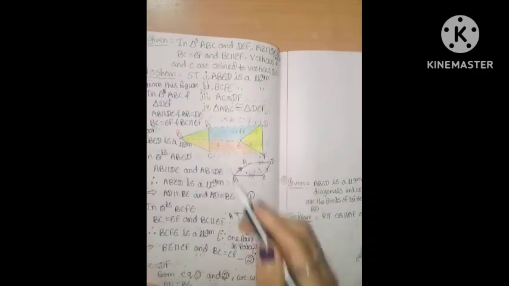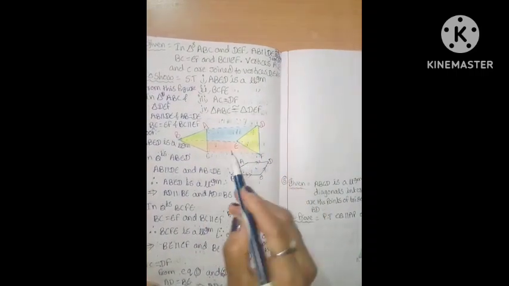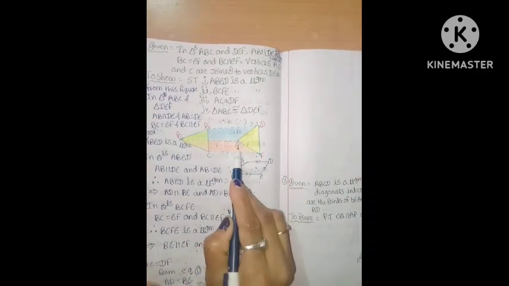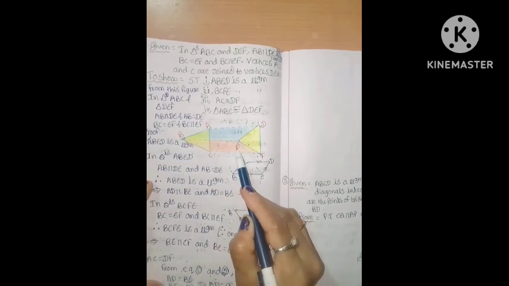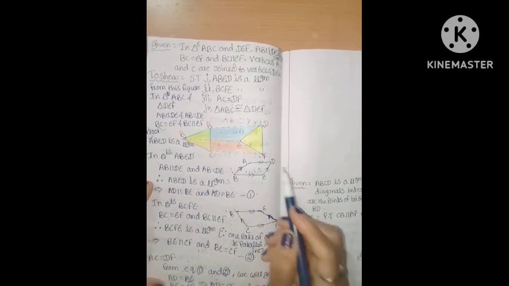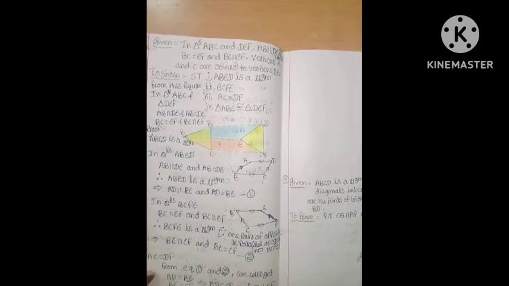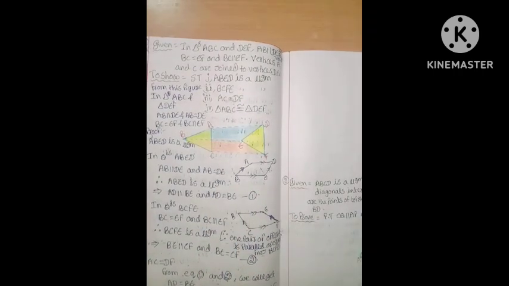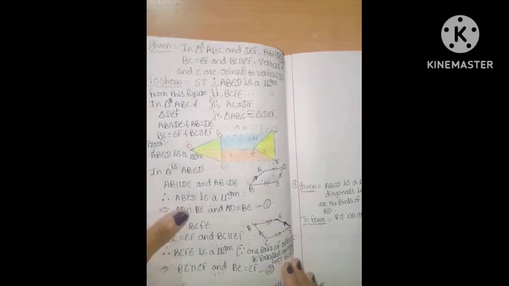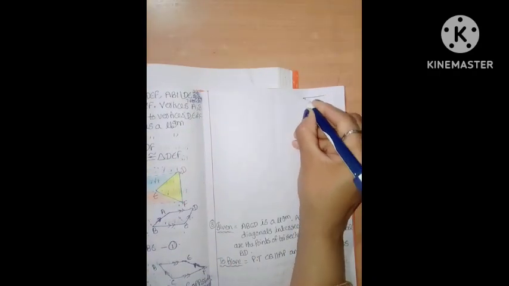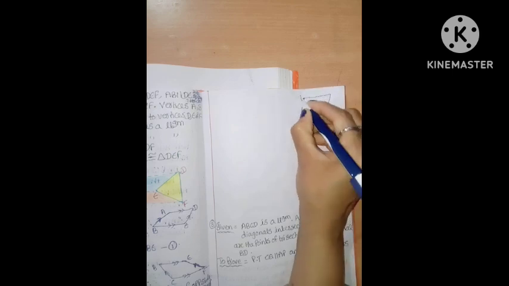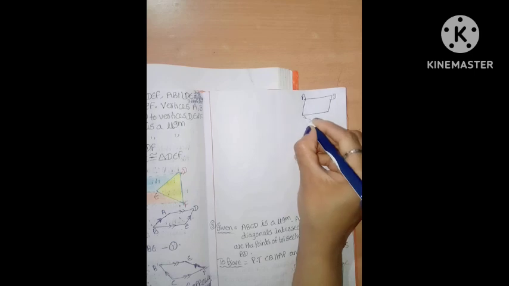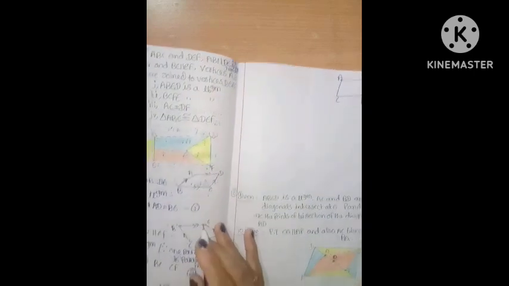AD is parallel to BE, and next, BE is parallel to CF. So this figure ADCF, separately you can draw this figure. This is the third figure.